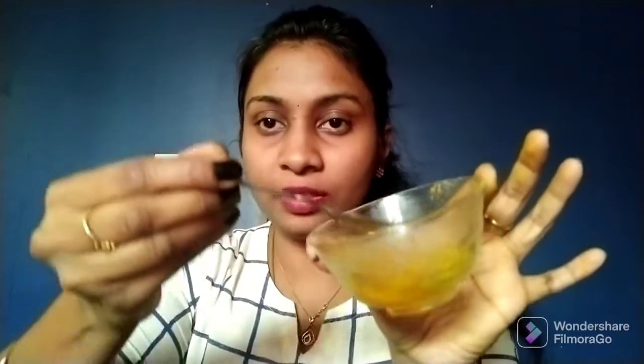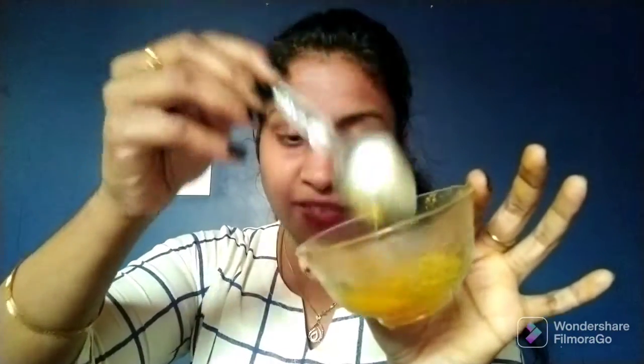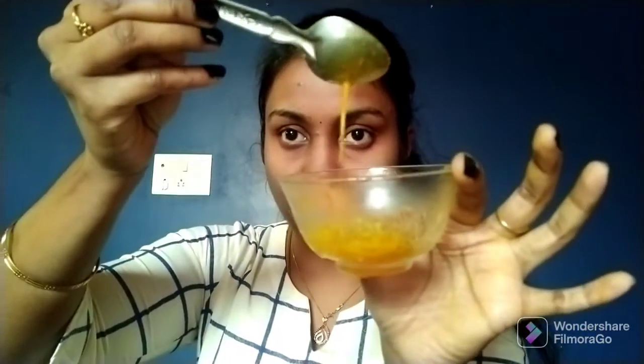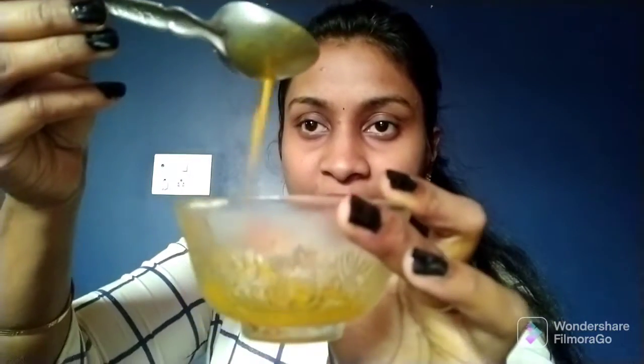If you observe this, it has not at all changed its color. It remains yellowish only. So I will call this vinegar an acid, right? When I add vinegar and turmeric solution, it doesn't change its color. So this substance, that is vinegar, is called an acid.